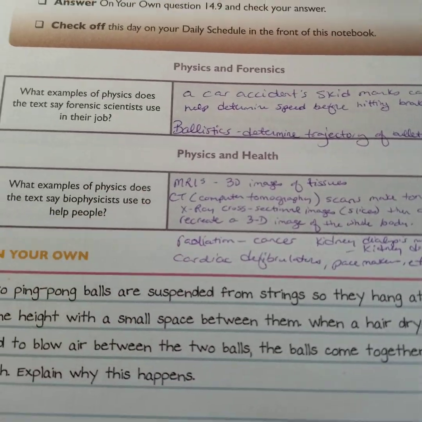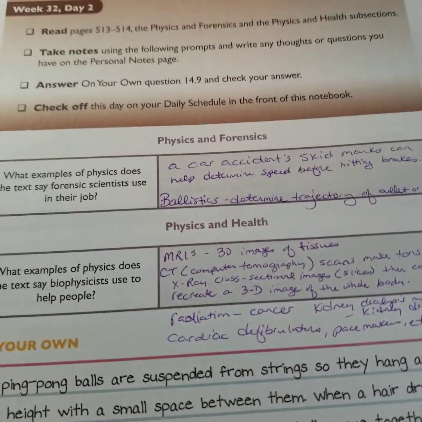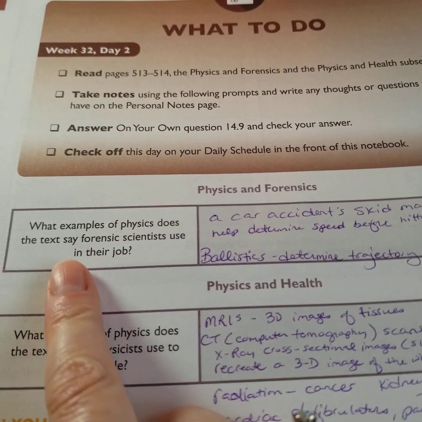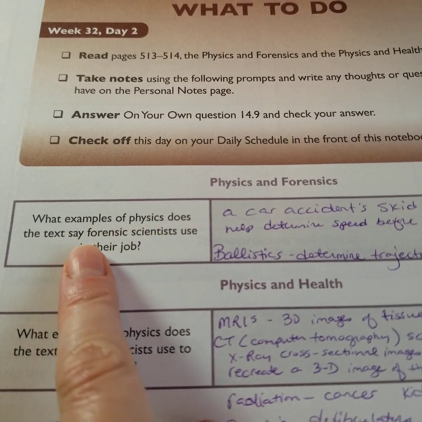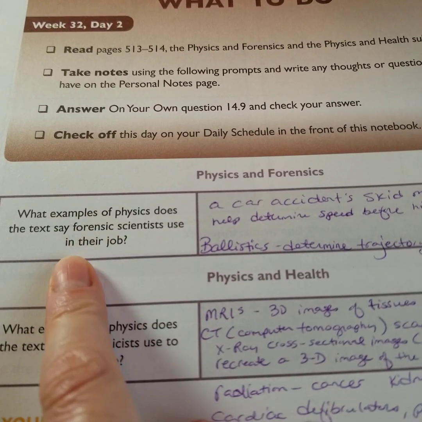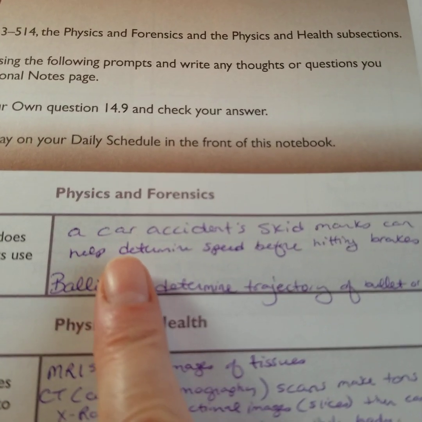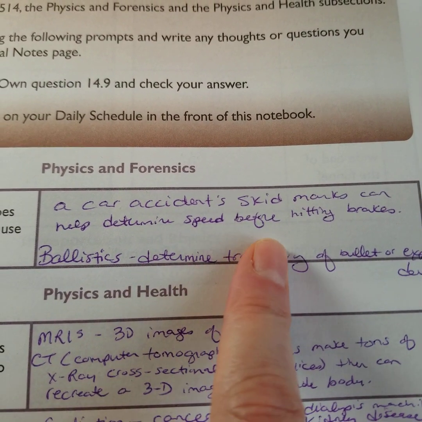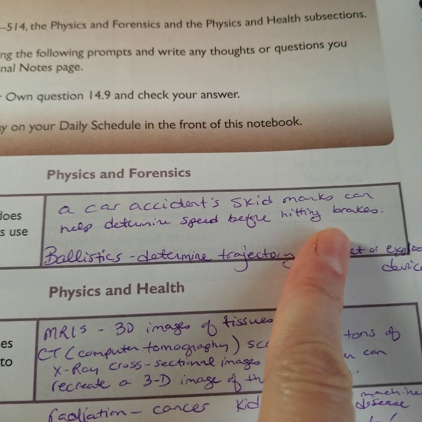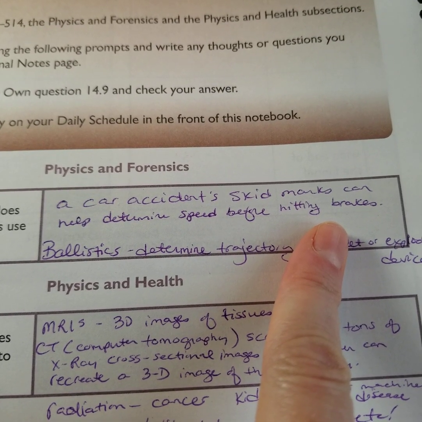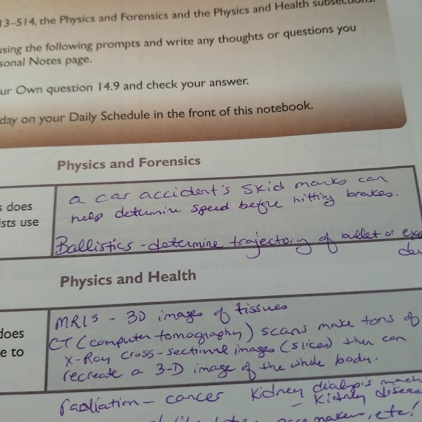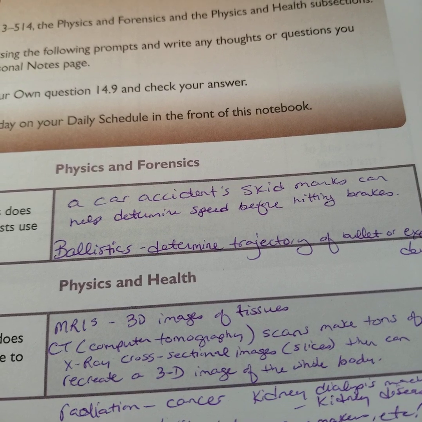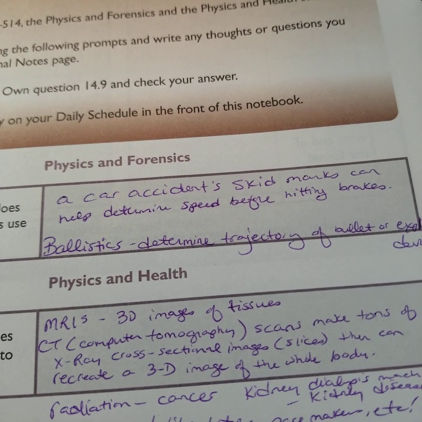All right. Physics and forensics. These are just like the tiniest little boxes, but I think these are the coolest things you're going to hear about all day. What examples of physics does the text say forensic scientists use in their job? Get this. In a car accident, skid marks can help determine speed before hitting the brakes. Like, how fast was that car going before they hit the brakes? That speed might help to decide whether they were guilty or not, whether they were the ones at fault for the accident, whatever.